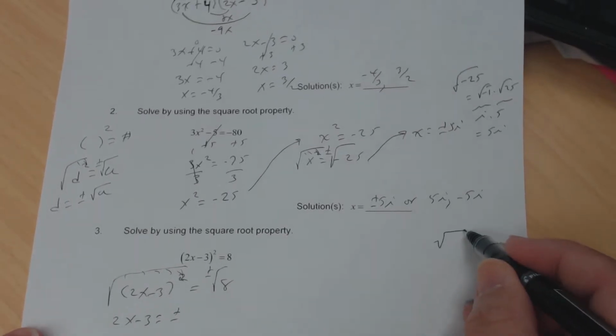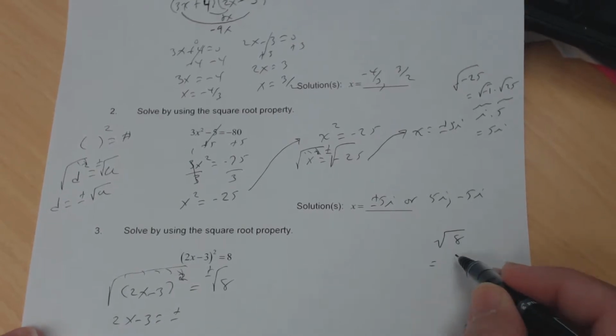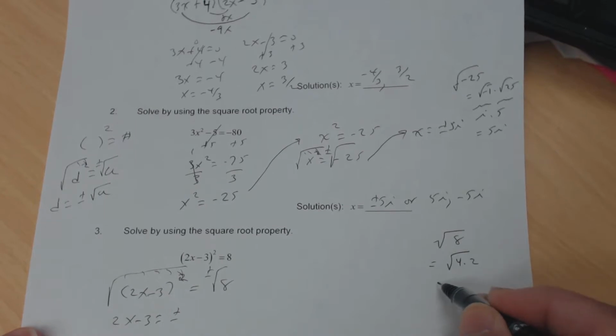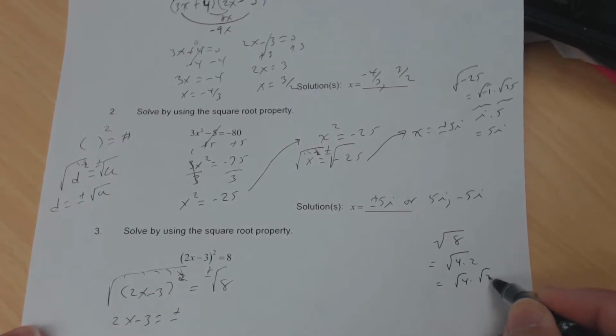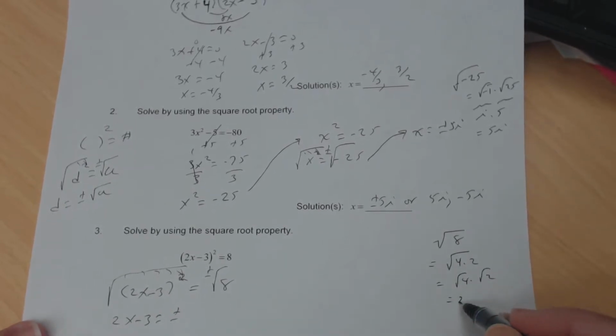Now let's simplify the square root of 8. So a perfect square that goes into 8, and we use the largest, is 4. So that's 4 times 2. So the square root of 4 times the square root of 2. And the square root of 4 is 2. So you get 2 square root of 2. So this is plus or minus 2 square root of 2.